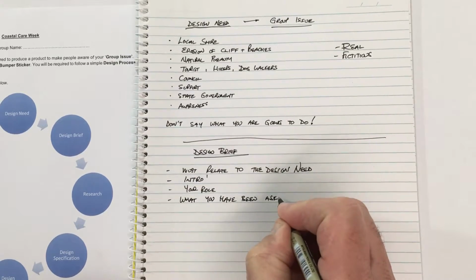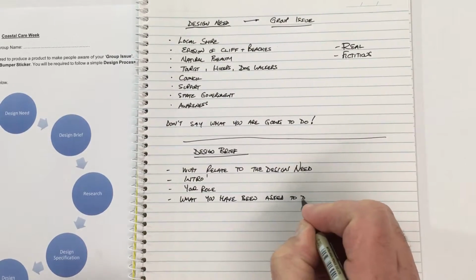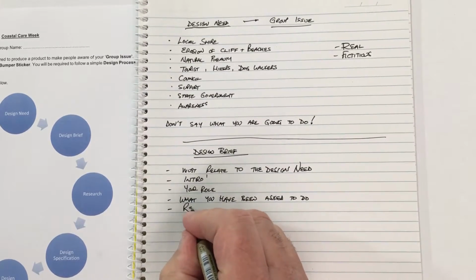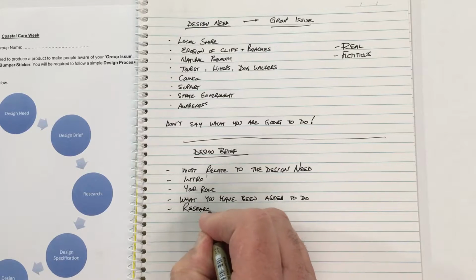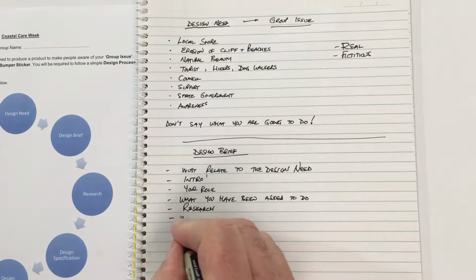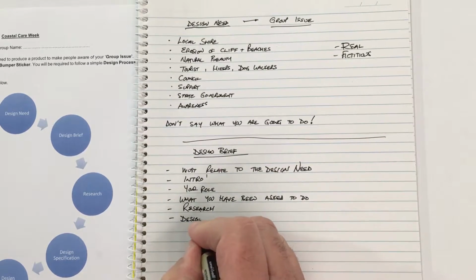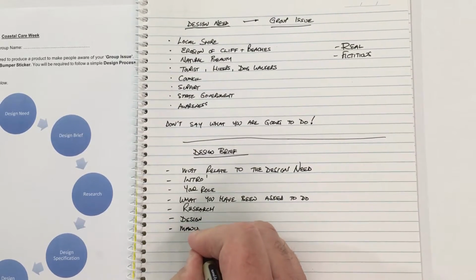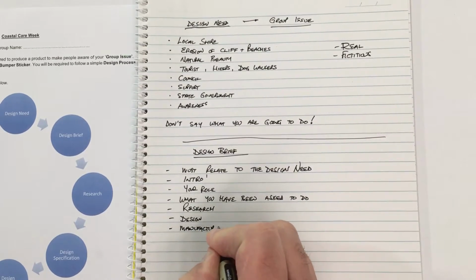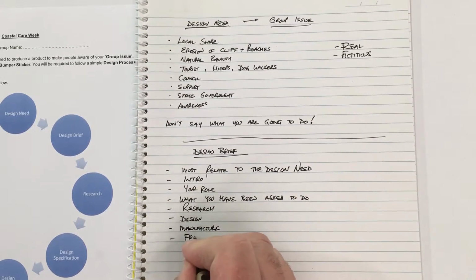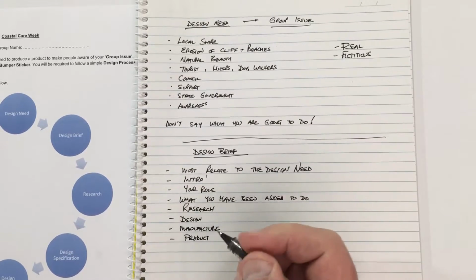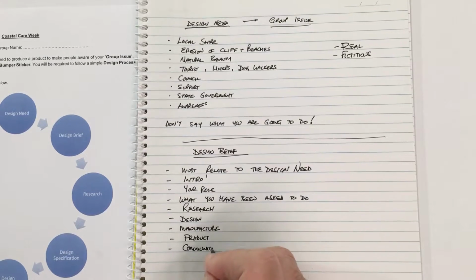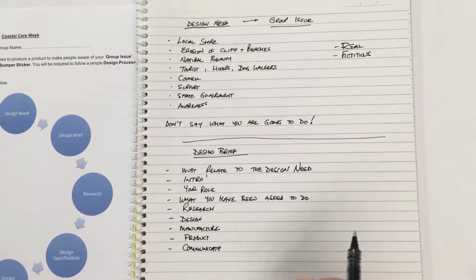This will become clear in a minute. You might say that you're going to do some research work. You may say you're going to do some design work to design something. You're going to manufacture something, maybe a product of some description. You're going to communicate information to people through this.